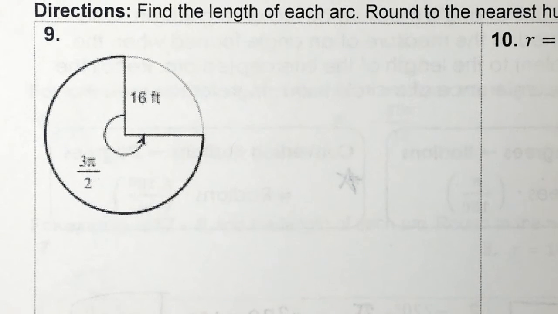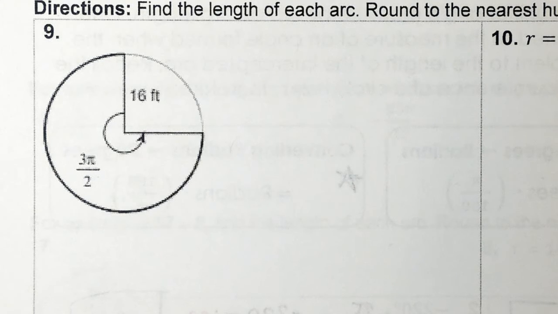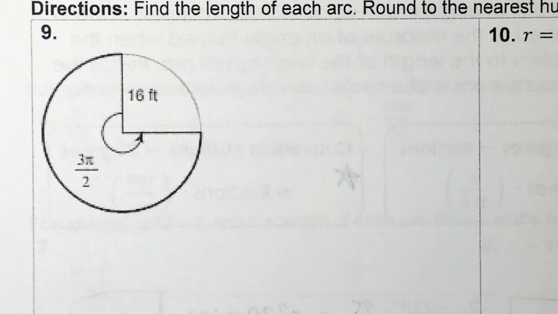Alright, so down here we're going to find the length of an arc for 9 and 10. And then 11 and 12 we're going to find the area of each sector. And then 13 and 14 are going to be word problems. You're going to have to decide whether you're going to find the length of an arc or area of a sector. Number 9, I'll do this one with you. You can do number 10.